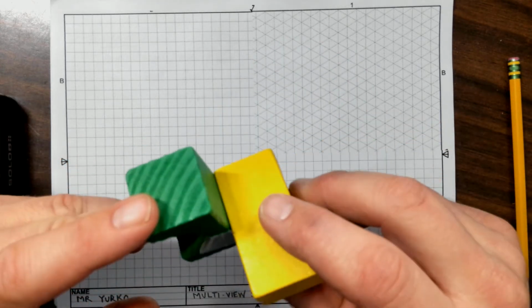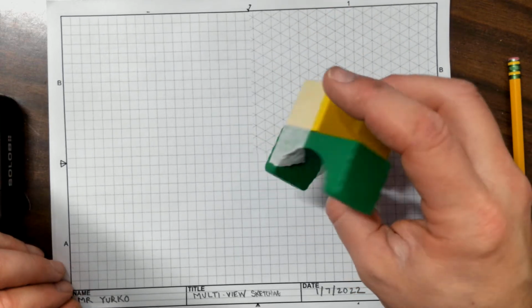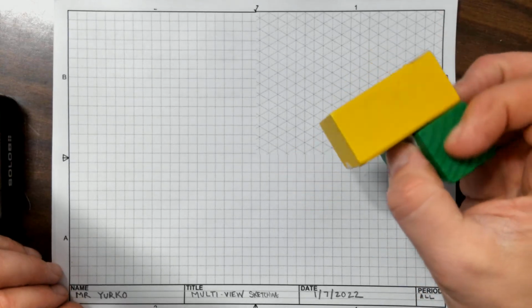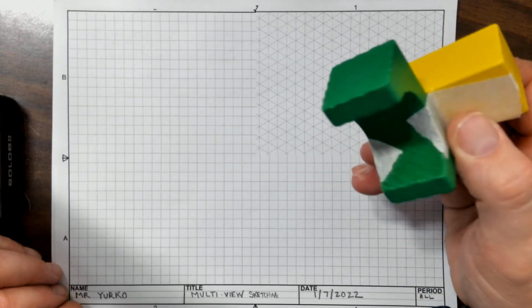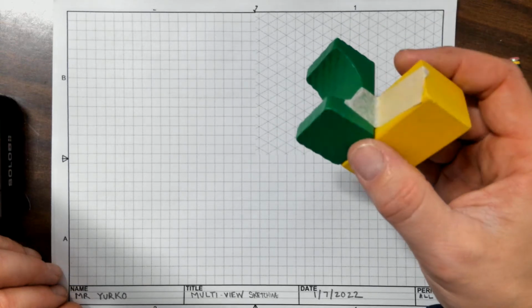It's Mr. Yurko here, and we're going to be taking a few minutes to talk about multi-view sketching and drawing. So in the past, we've done some sketching and drawing. You've all sketched and drew on lots of things, but in this world of technical sketching and drawing, we're looking at trying to create an image of something that will help another person build that product.